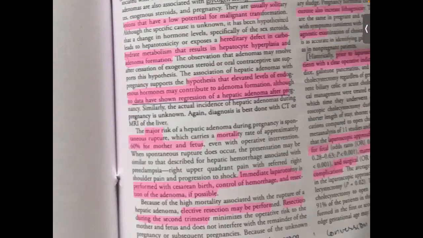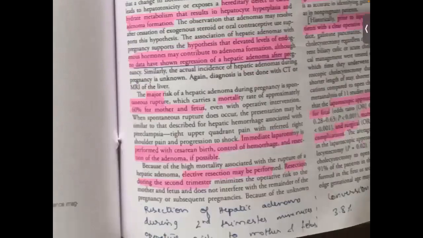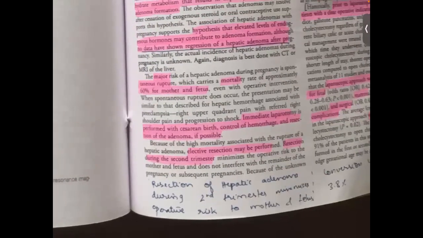The major risk of hepatic adenoma during pregnancy is spontaneous rupture. The mortality we saw was 60 to 80% for mother and fetus. Immediate laparotomy is needed with cesarean. We should deliver the baby, do immediate laparotomy, control hemorrhage, and resect the adenoma if possible. Elective resection may be performed before the pregnancy, or resection during the second trimester. So the second trimester is the window period. Any surgeries we should be doing in the second trimester.